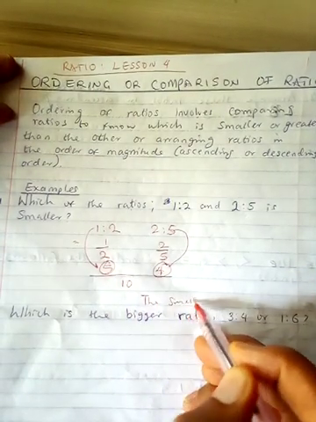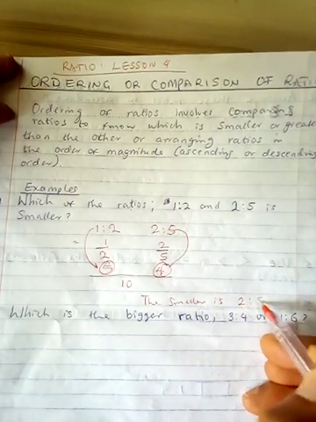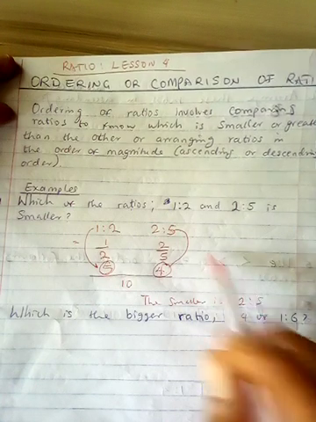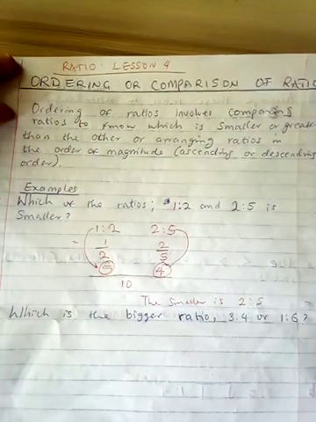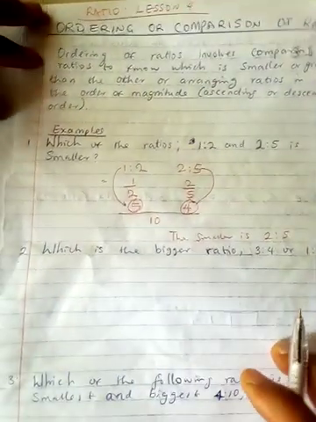The smaller is 2:5. So 2:5 is smaller than 1:2. This is how to compare ratios.